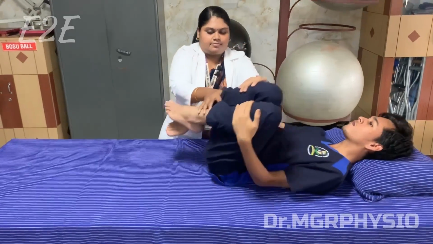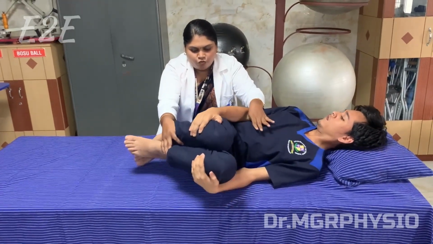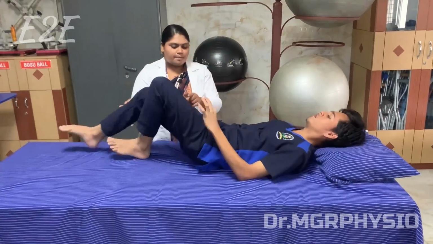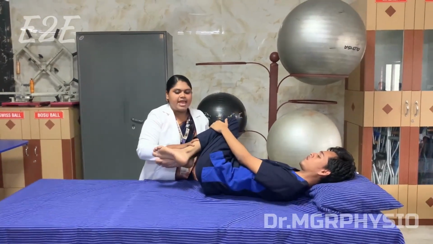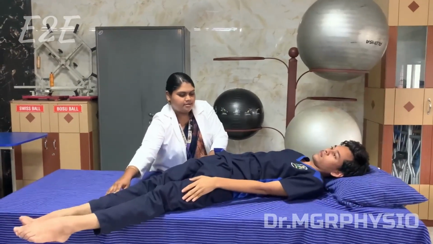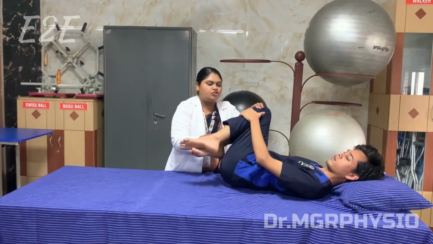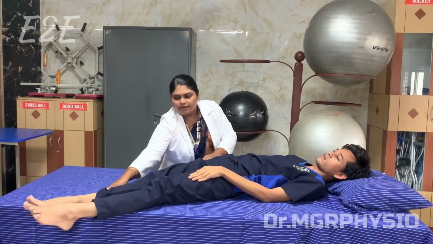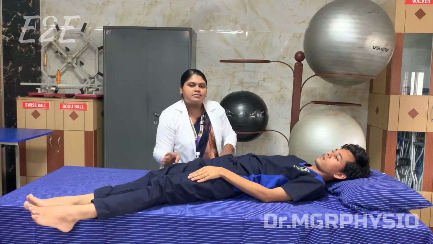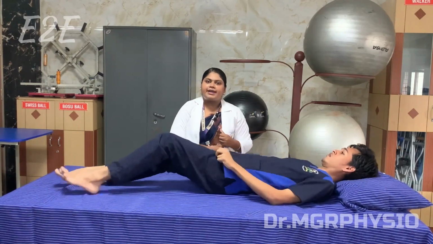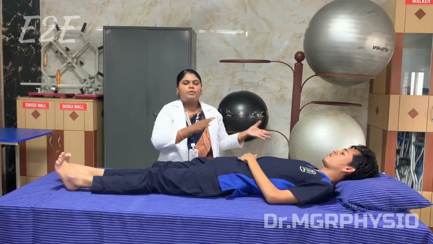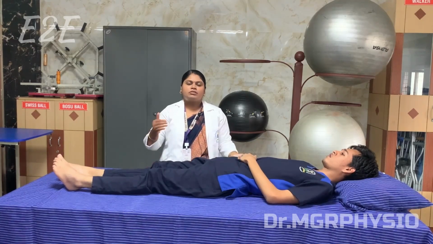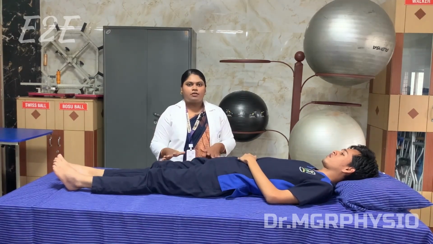Flex. Don't move your upper trunk, just move. Okay, relax. Same way, bend your limb diagonally to one side and get it out to the other side. Repeat it again. Bring your flexed limb to one side and ask the patient to move the limb to the other side. Relax. This is the diagonal pattern for lower trunk, where the movement will be possible on the diagonal sides of each one.